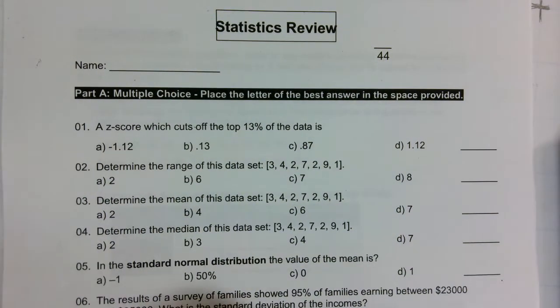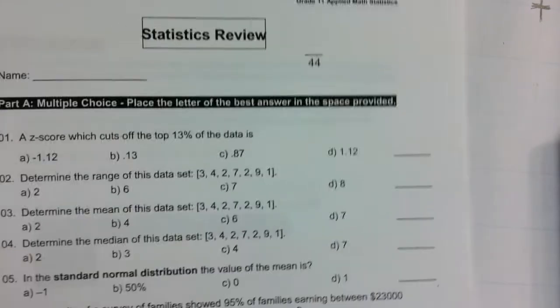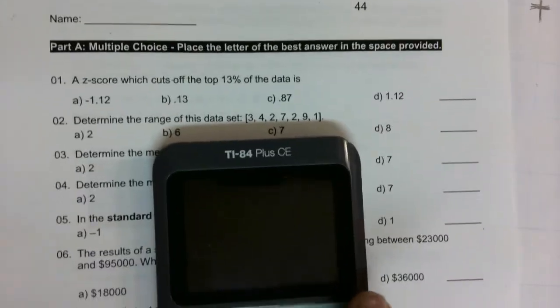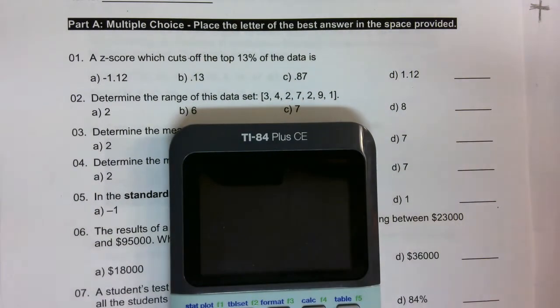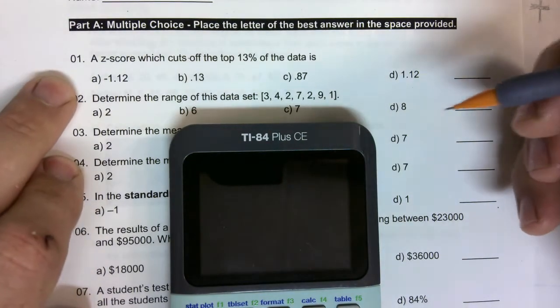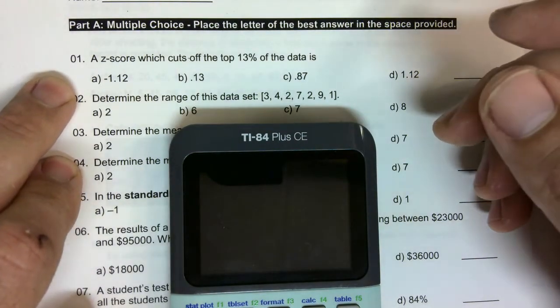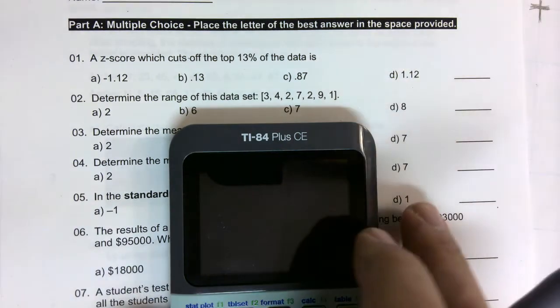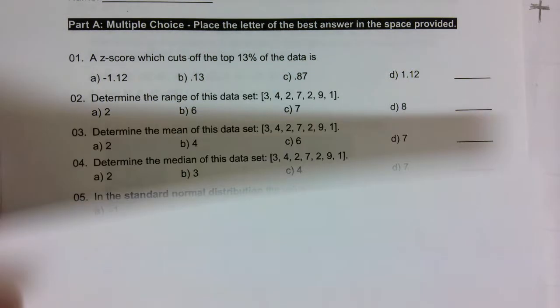Calculator in hand. I'm going to try to have my calculator as I go through this. Okay, just a reminder, as we're doing this, you need to remember a couple of things.